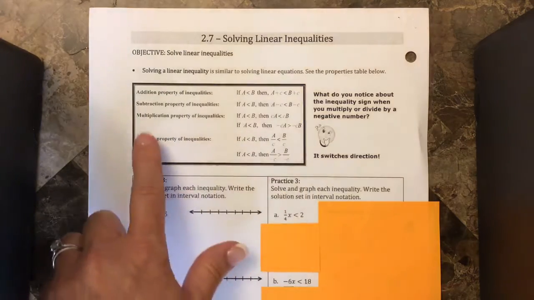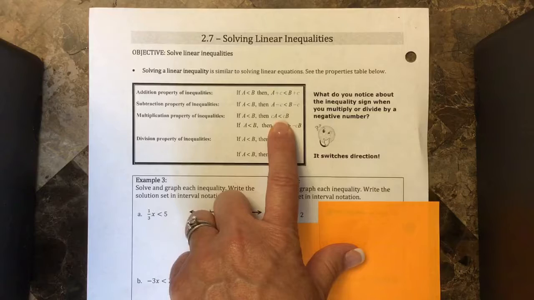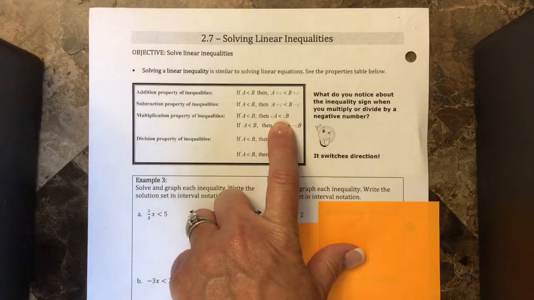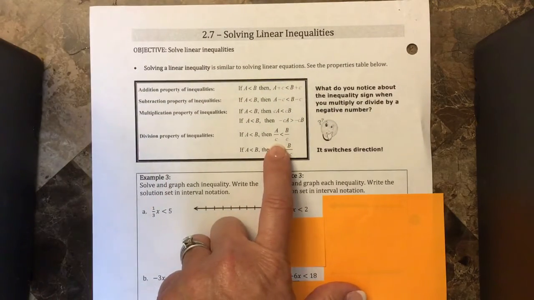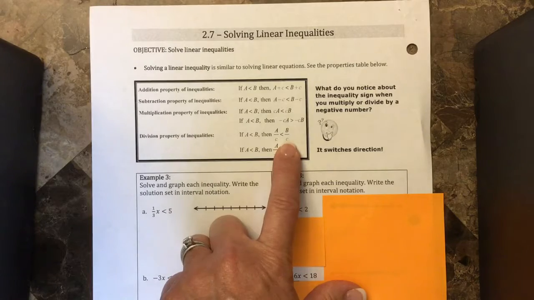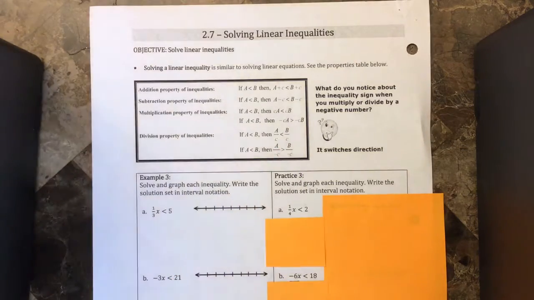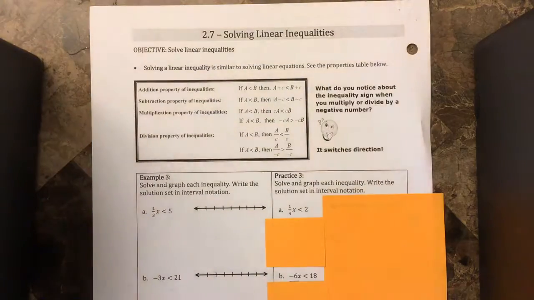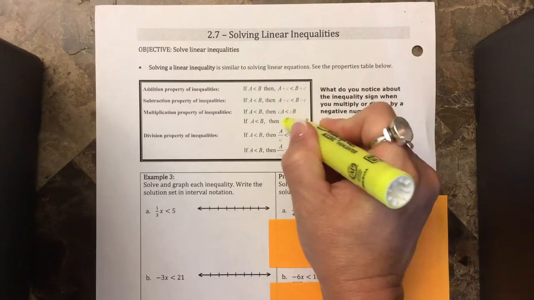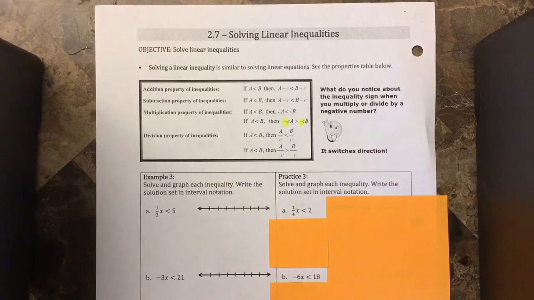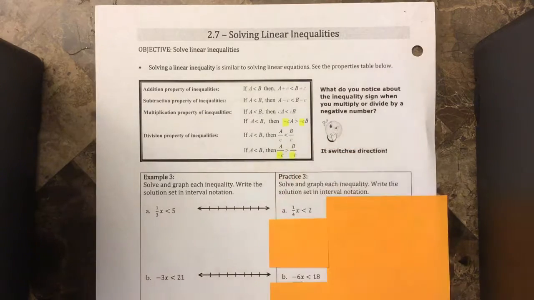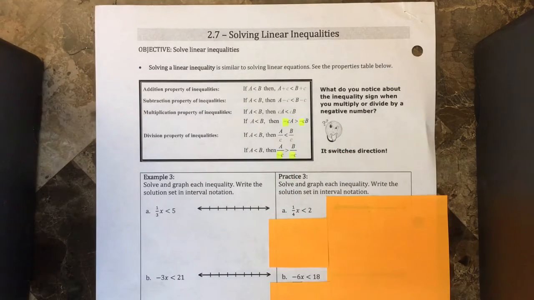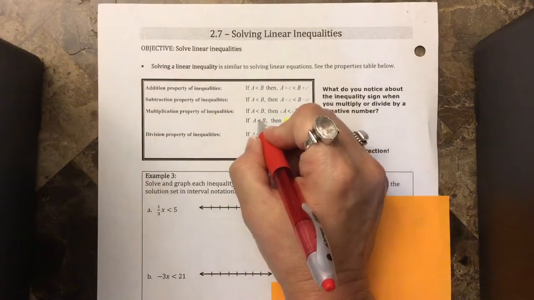If you want to multiply both sides by a positive number, like you want to multiply the left by 2 and the right by 2, you can do that. If you want to divide both sides by a positive number, divide by 3, you can do that too. There's a special rule, however: if you multiply both sides by a negative number, like -2 or -6, or if you divide by a negative number, you have to turn your inequality sign around.